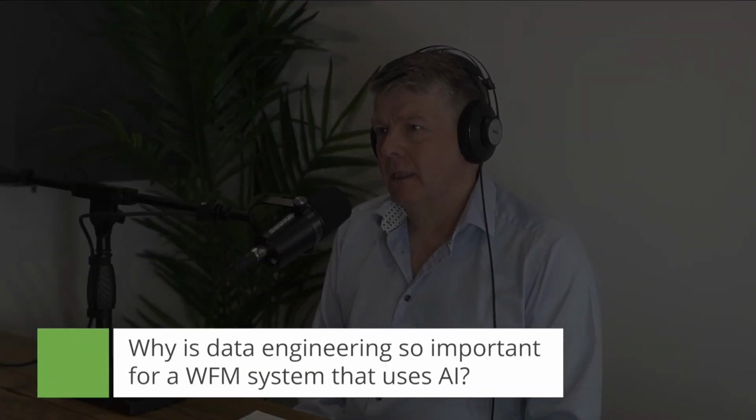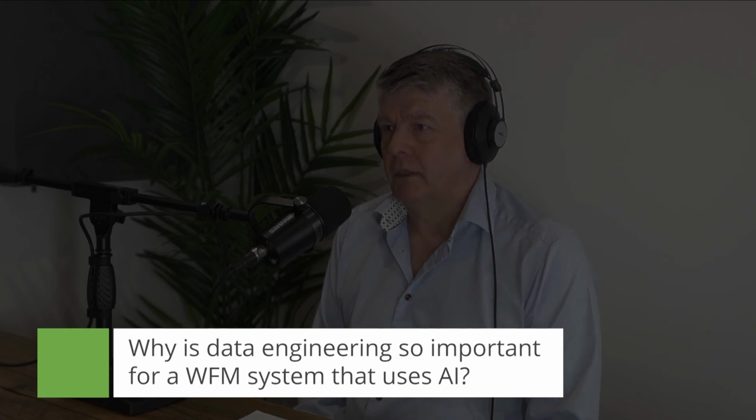So why workforce management? Why is data engineering important for workforce management? Is it important in all software platforms? Is workforce management a particular use case that needs more data engineering than most to be efficient? I think data engineering is important in a lot of platforms, but for workforce management and AI specifically, it's really important because we have so many different scenarios. We've obviously got GDPR, so we've got to be really careful with what we do with the data that we're processing and that we're taking from one place to the other.